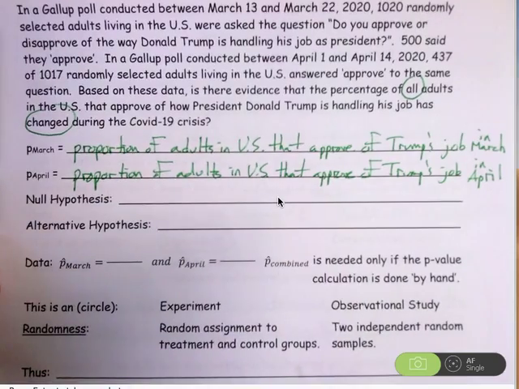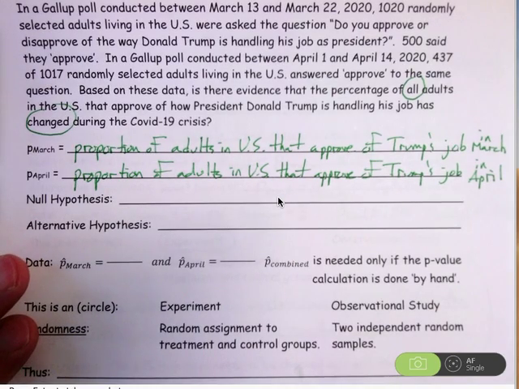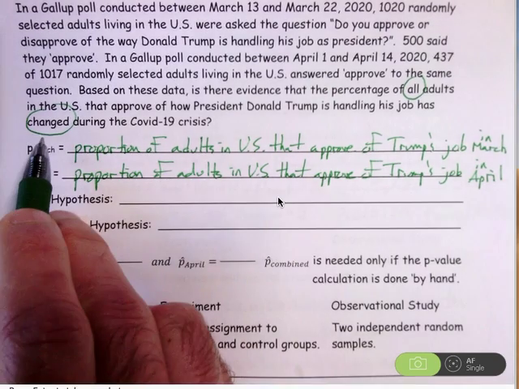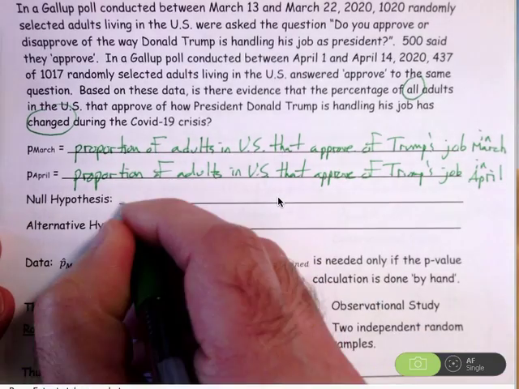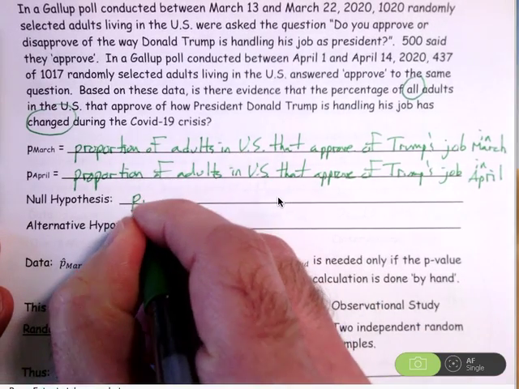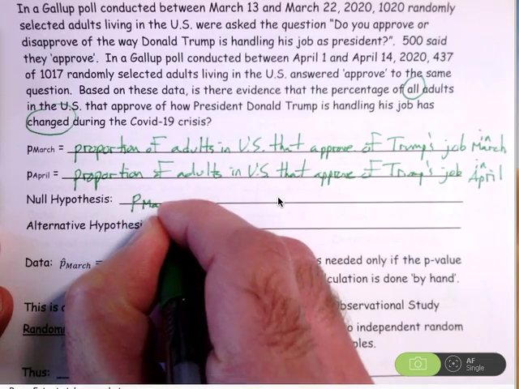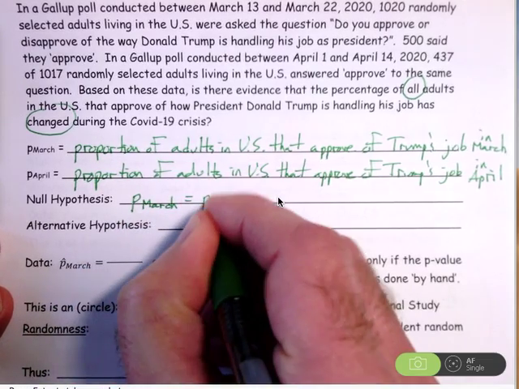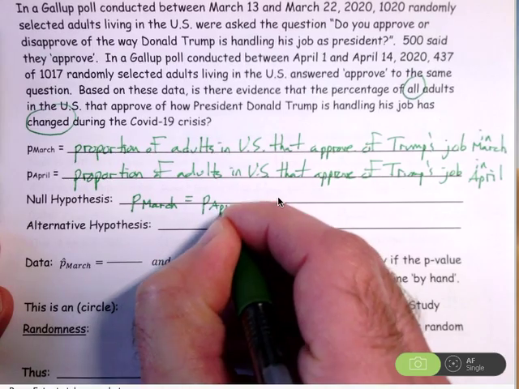So the null hypothesis: if there's nothing special going on, if there is no change between March and April, then we would expect the population proportion in March to equal the population proportion in April.